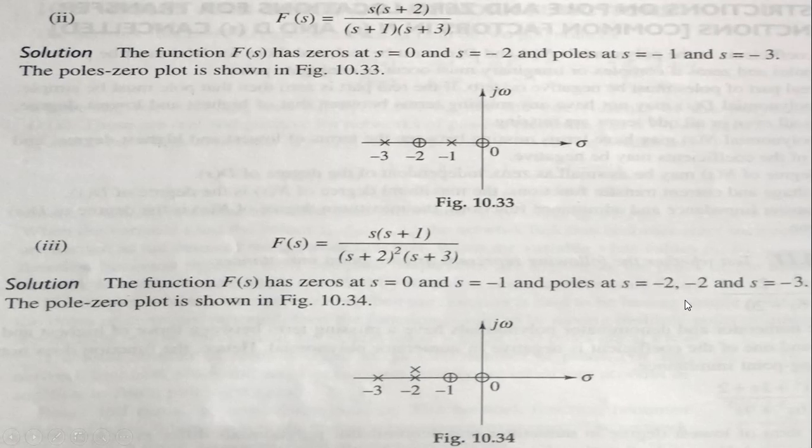So s equals minus 2, minus 2, and this one is s equals minus 3. In this way we can draw on the s plane the zeros and the poles. The cross is the poles and the circle is the zeros, sigma is the real part and j omega is the imaginary.